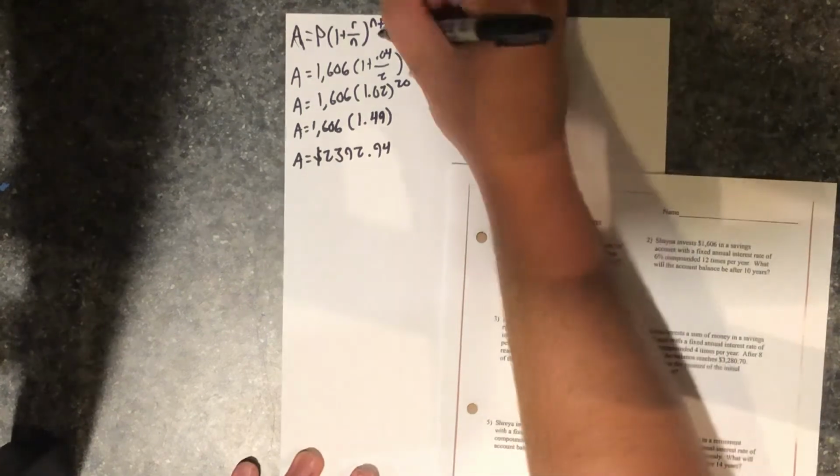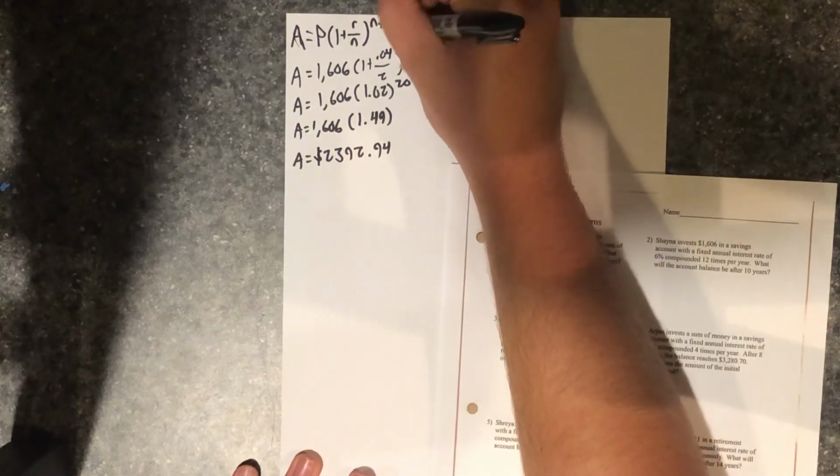The most important thing is this equation. You can use this equation with anything. You just got to plug in the right numbers based on the word problem you get.